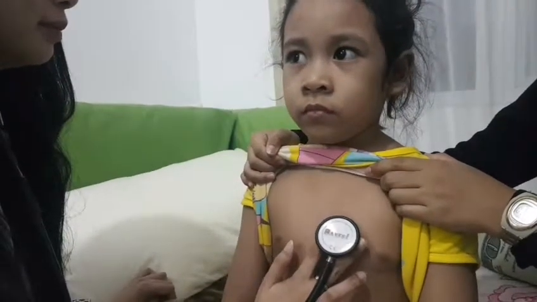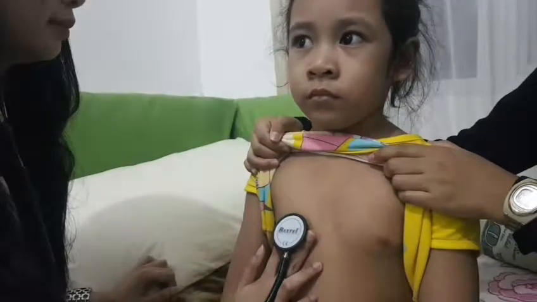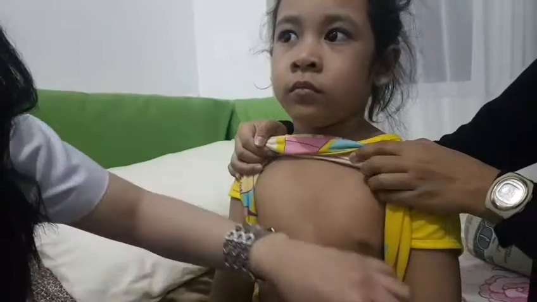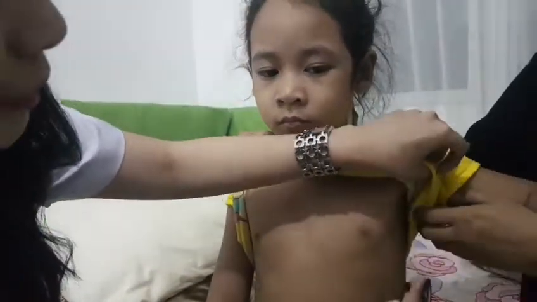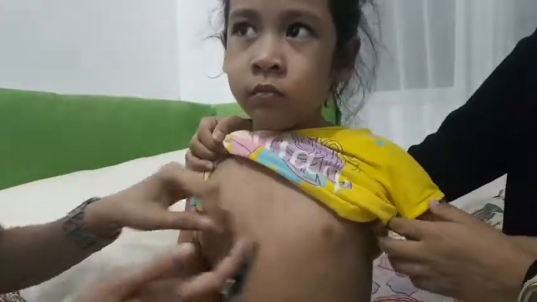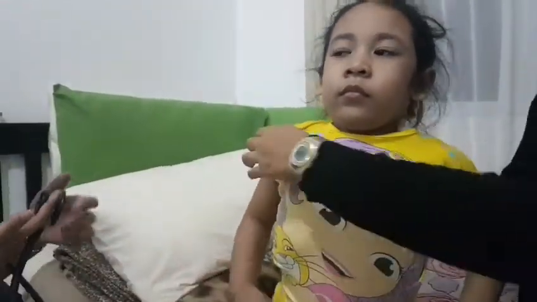Next, listen for heart murmurs using the bell of your stethoscope in the said regions. Also listen for the murmur in the axilla and back. Listen also for friction rubs. And lastly, also count the heart rate of the patient.